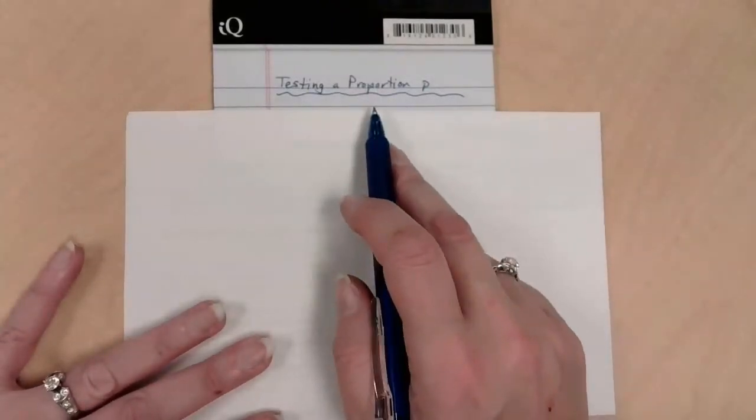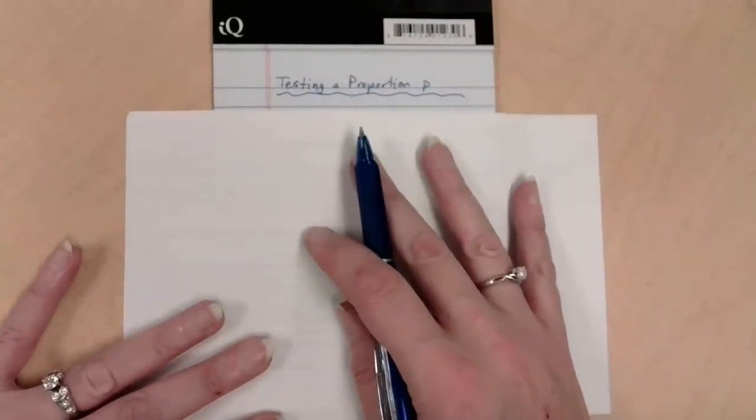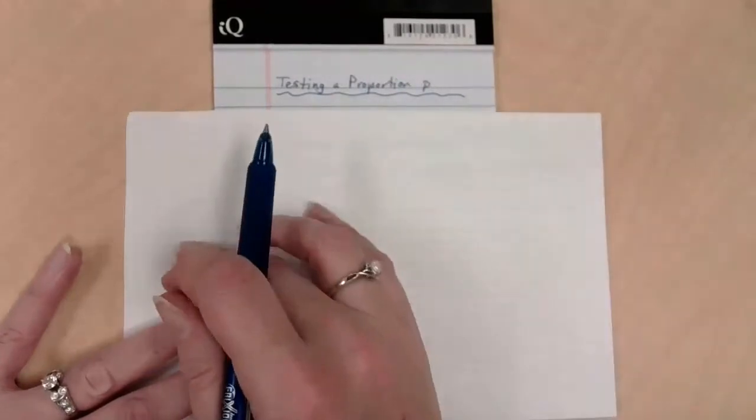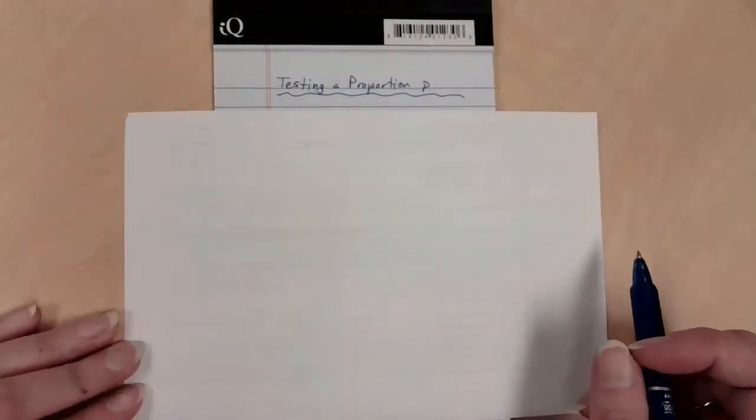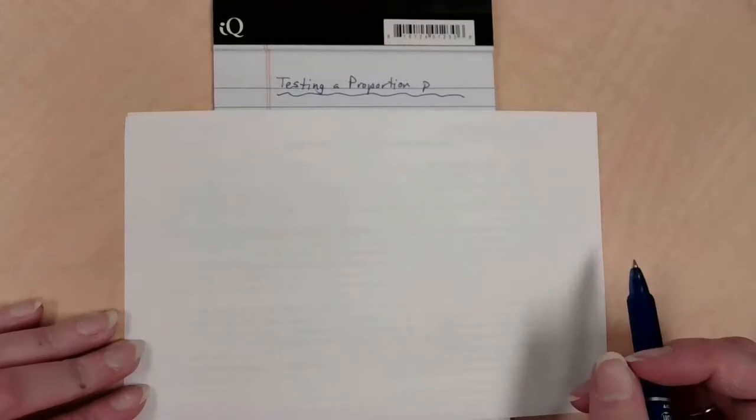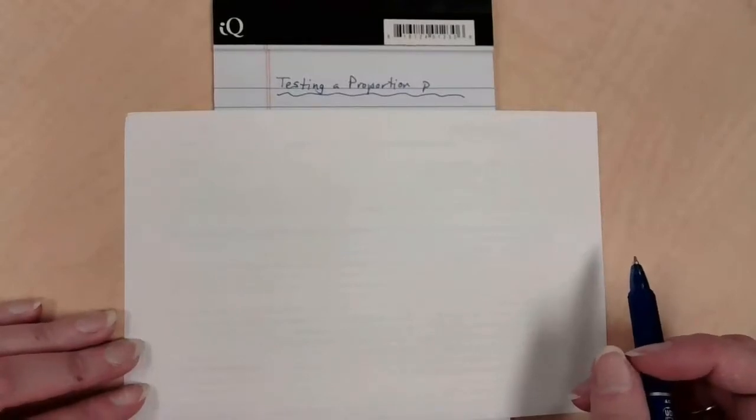So this is not meant to be a from-scratch explanation of things. So if there's concepts that you feel like you're missing after viewing this, go back to the last two videos, which are introductions to statistical tests and then testing a mean mu.